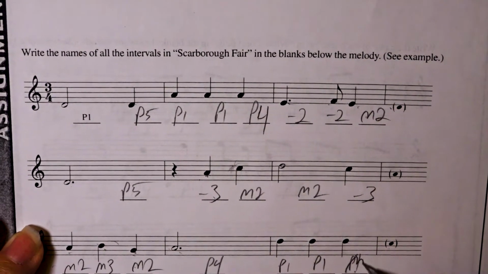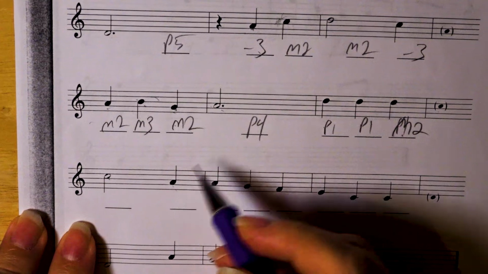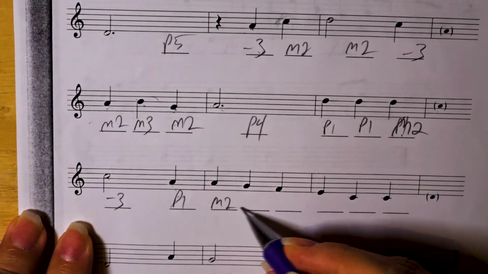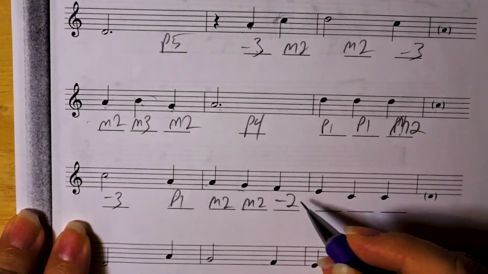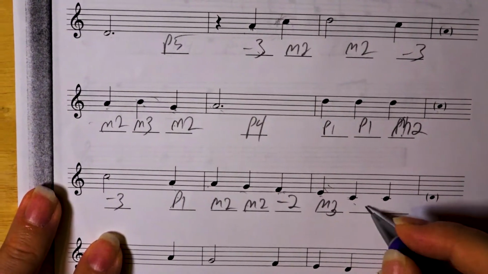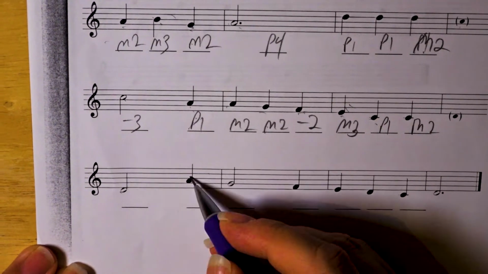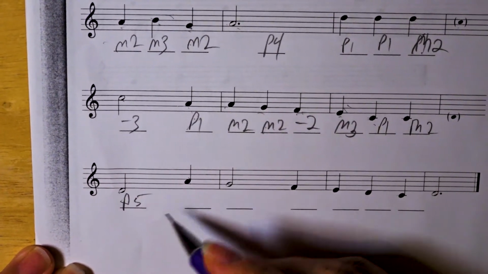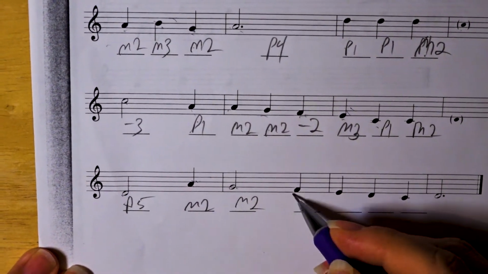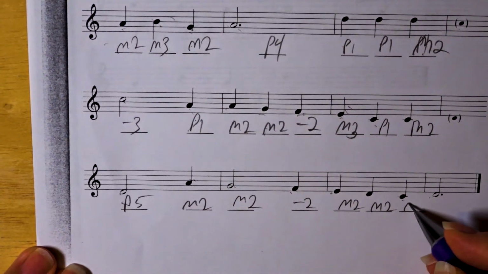D to C is a major second. And there's that same one again that was up there. The P1, major second, whole steps. Minor second because it's half step. Major third because C to E, they're in the key. P1, major second again. D to A, perfect fifth because they're in the same accidental, which they don't have any. Major second, because they're whole steps. Half step, whole step, and whole step.